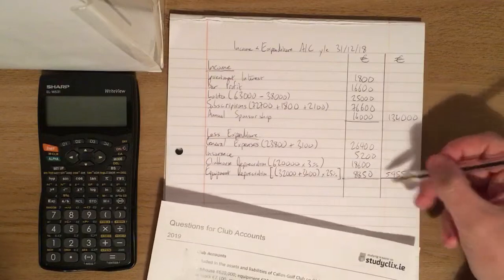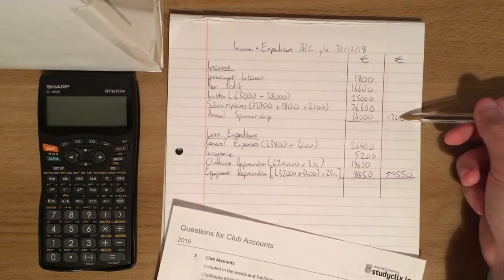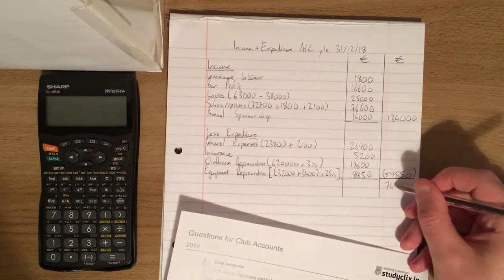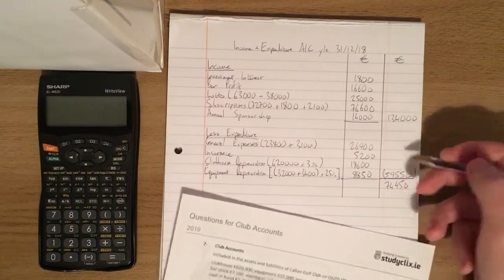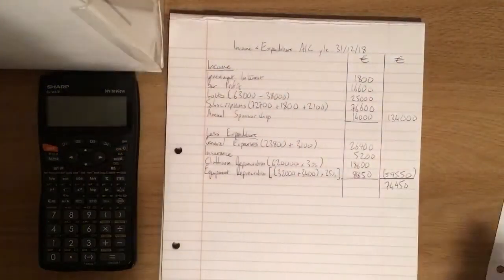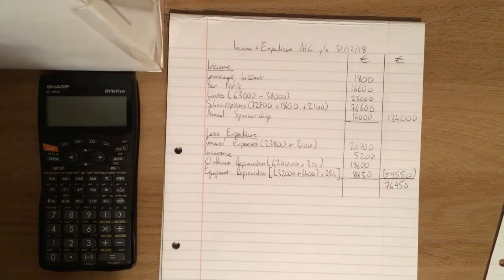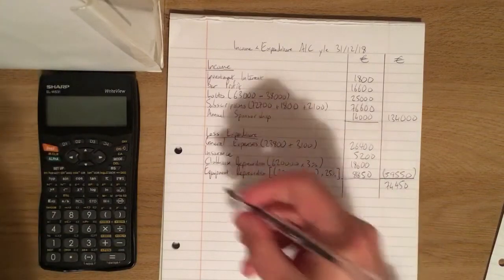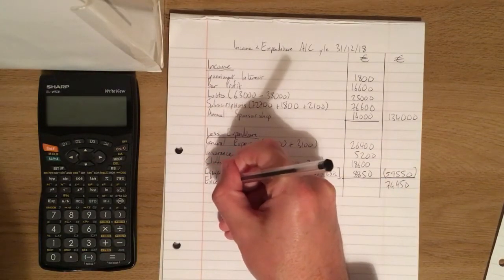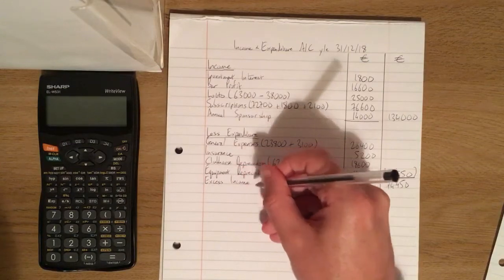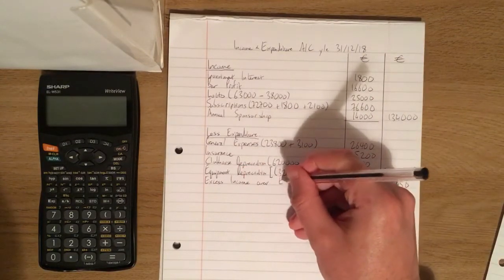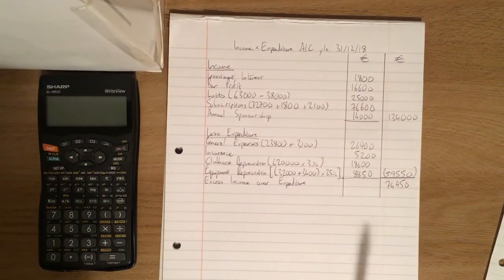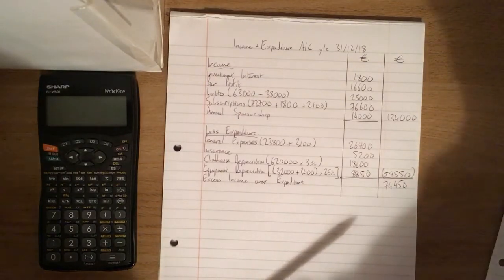So 59,550. Income less expenditure is 74,450. And usually in sole trader or company, we'd be calling that net profit. We don't use the word profit because clubs are not profit making, okay? So we just say that's an excess income over expenditure. If it was negative, then it would be excess expenditure over income. All right, so that's your income and expenditure account done.